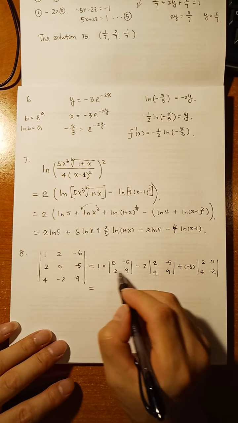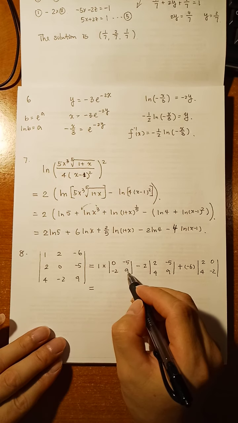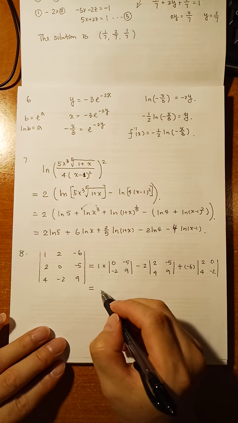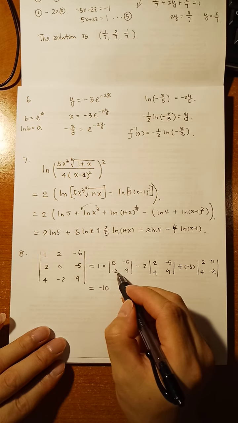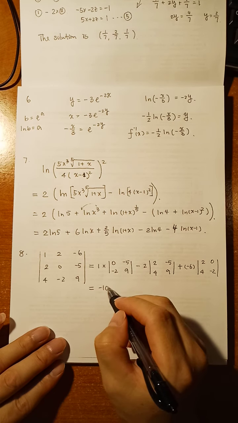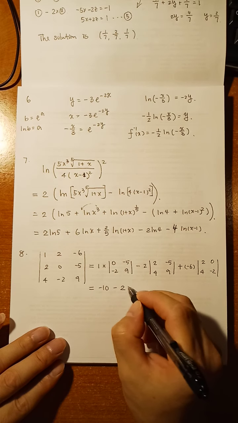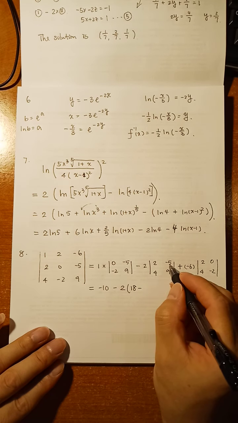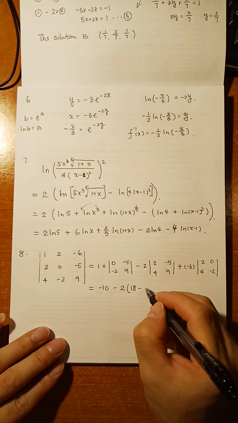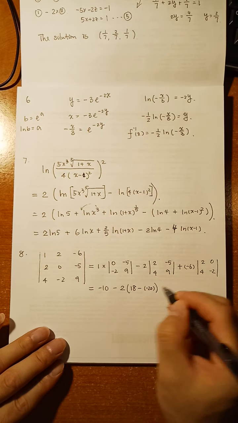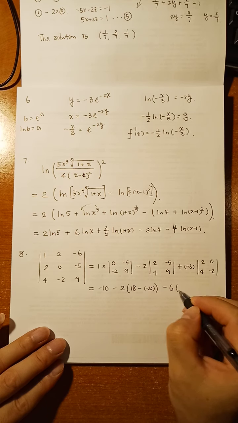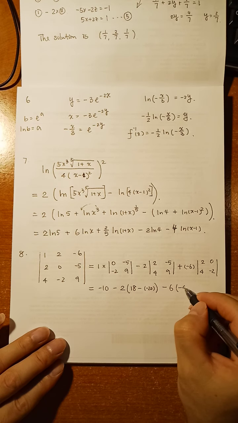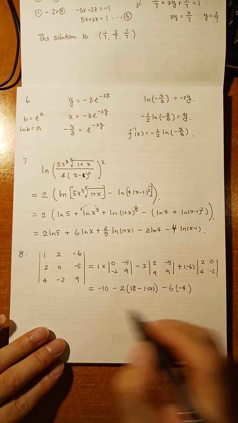All right, so 1 times everything is just it. So 0 times 9, 0. Minus -5 times -2 is 10, minus 10. 2 times 9 is 18, minus 4 times -5, -20. Minus 6 times 2 times -2, -4, minus 0. Okay?